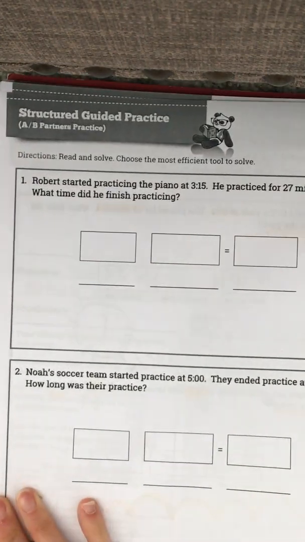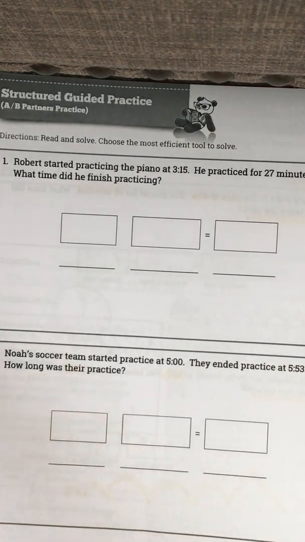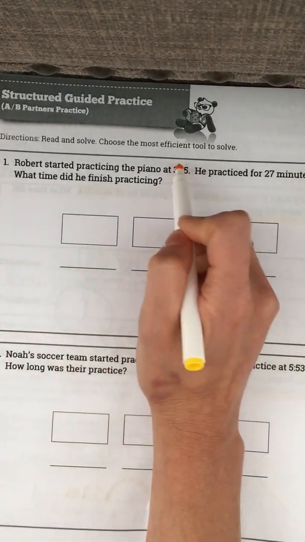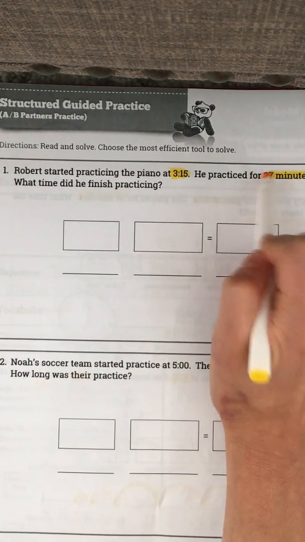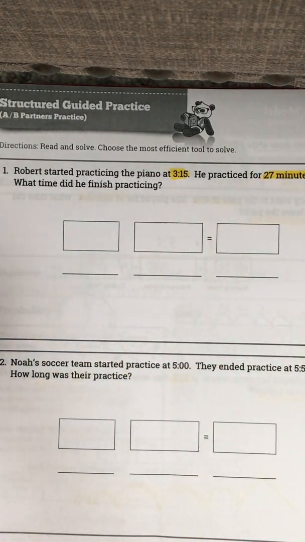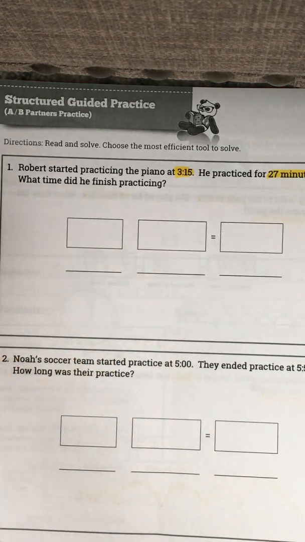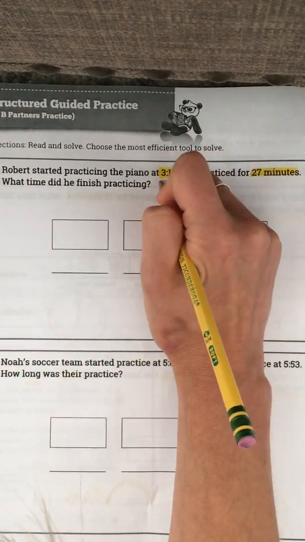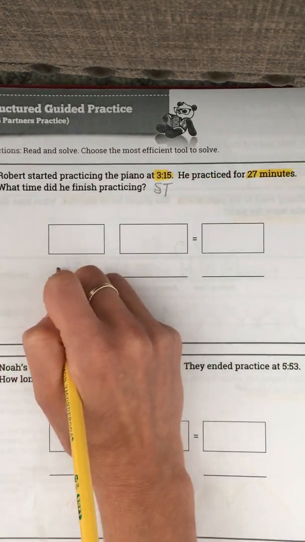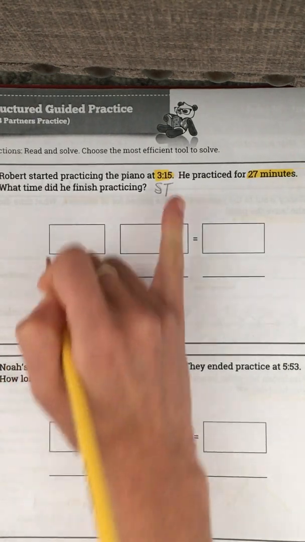So let's go ahead and do this together, okay? Let's see what we can do here. We know that Robert started practicing the piano at 3:15. He practiced for 27 minutes. What time did he finish practicing? We're going to do our ST, our starting time, which was 3:15.